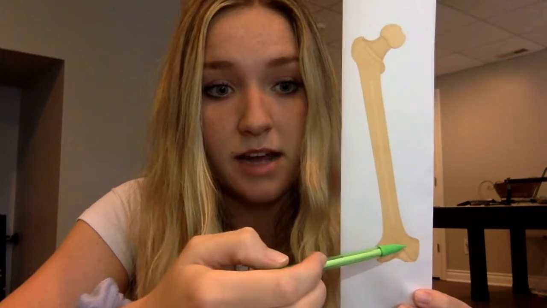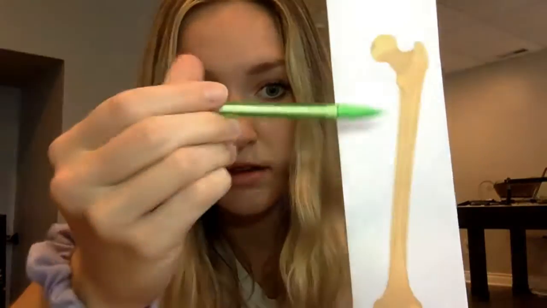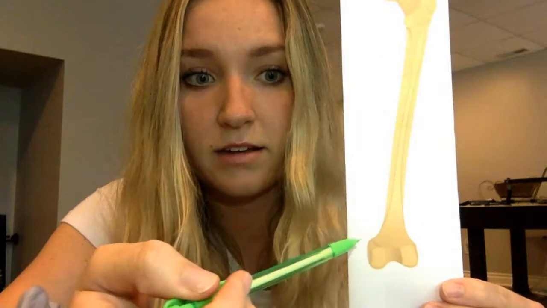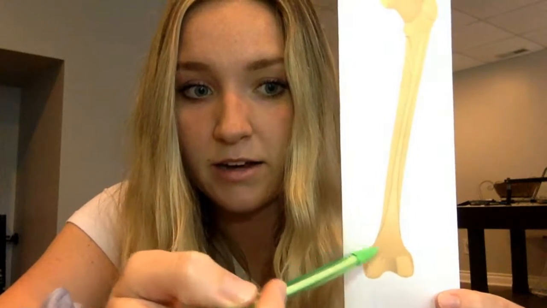This would be the medial side, so the medial and lateral. Right here are the condyles, and then the epicondyles. And then for the posterior side, this is also the right side. You have the gluteal tuberosity right here, and the intercondylar notch down here. And then on the posterior side, these are the condyles right here, and the epicondyles are above it.